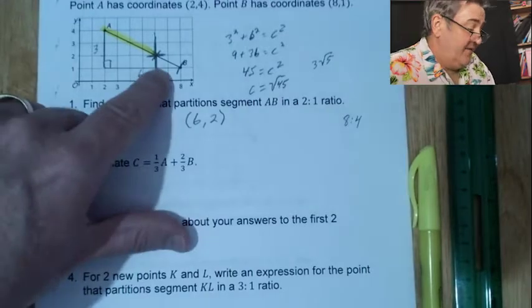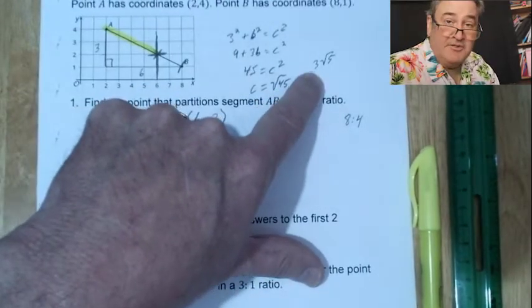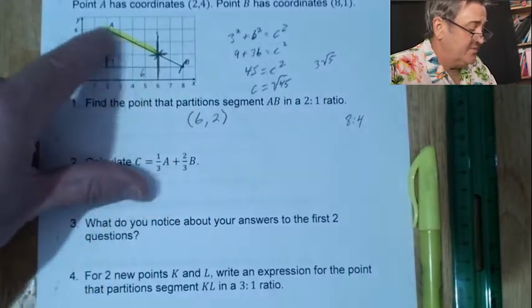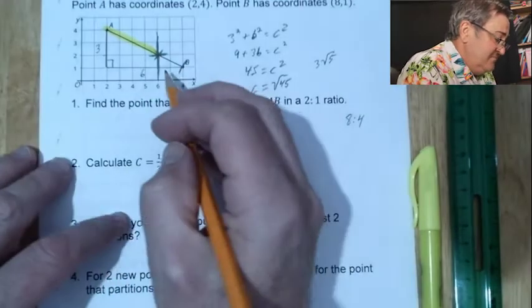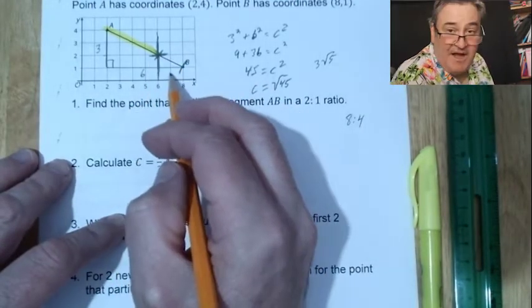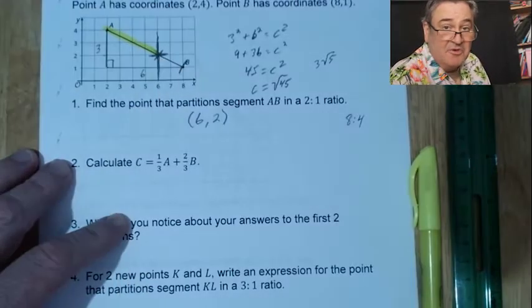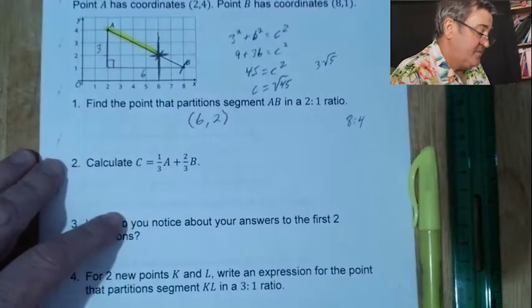If the whole length is 3 square roots of 5, this would be the square root of 5, and this would be 2 square roots of 5. We can check that: this is a 1 and that's a 2, so 1 squared plus 2 squared is 5. So that length is the square root of 5. There were 3 of them, and there's 2 more over there.